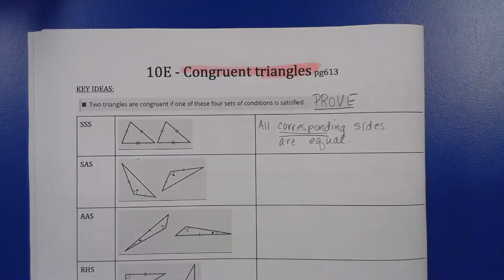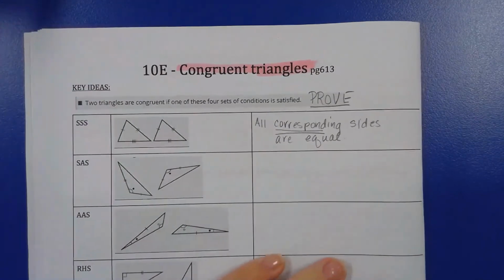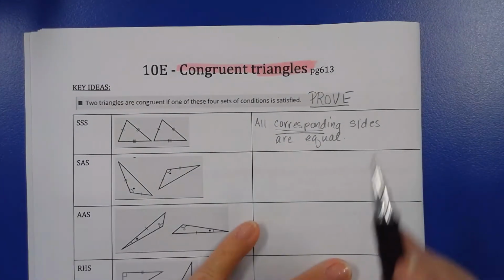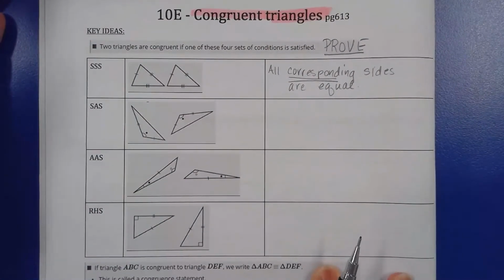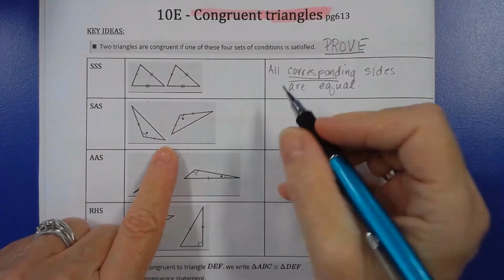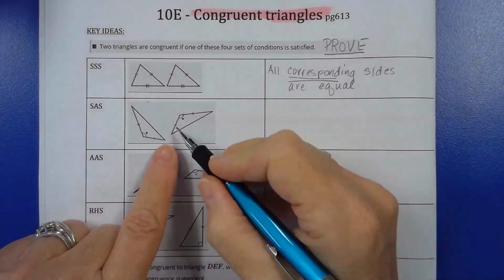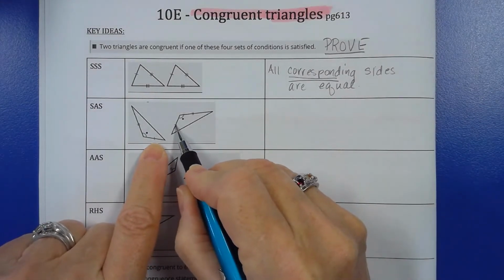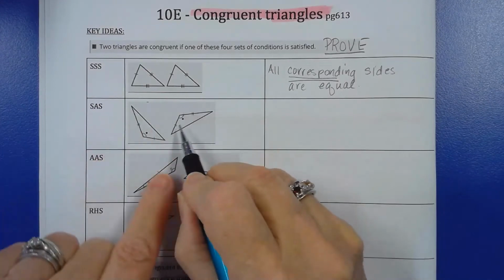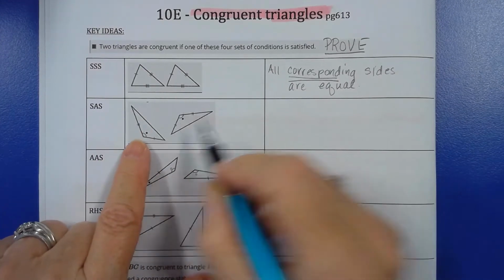Not all the sides are equal. It's not just equilateral triangles, but corresponding sides are equal. Okay, that's one way. If I can show that all the sides are equal, then I can prove that these are congruent triangles. All right. Another way to prove it is that if I have 2 sides that are corresponding are equal, and the angle that is in between them.